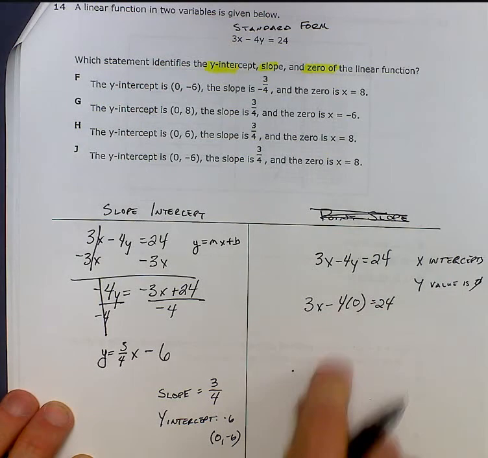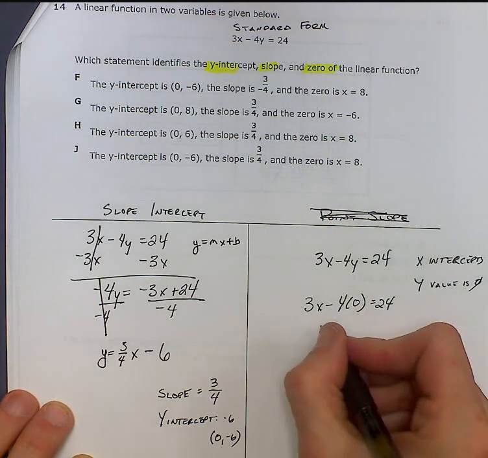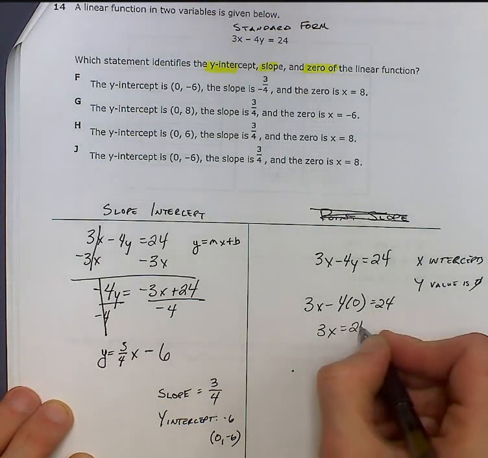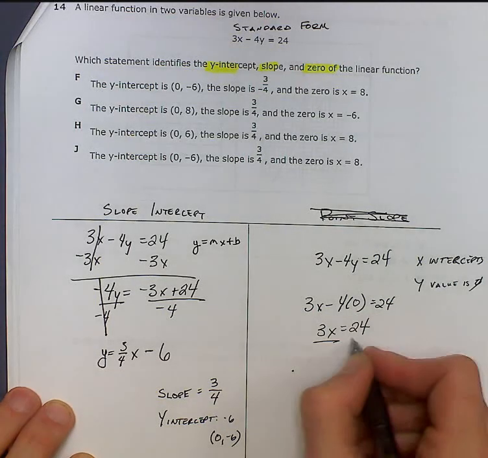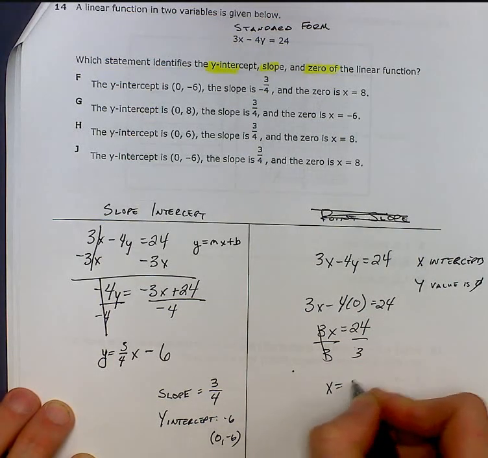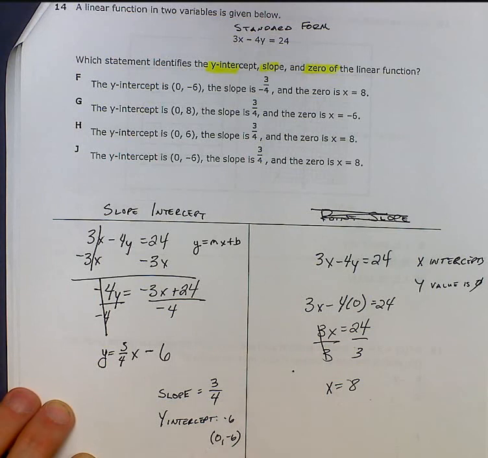Well, 4 times 0 just leaves me with 0, so it goes away, and I have 3x here, and I have 24 there. And then I just solve for my x by dividing by 3. So x equals 8. So the three answers that I need are my slope is 3/4 or my m is 3/4. My y-intercept is (0, -6), and my zero or my x-intercept is x equals 8.